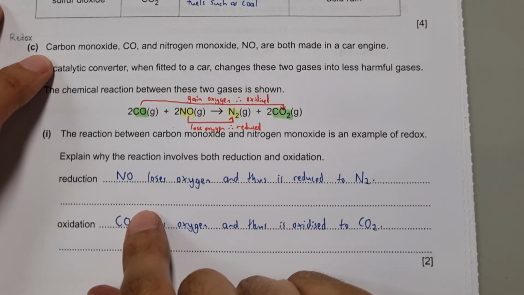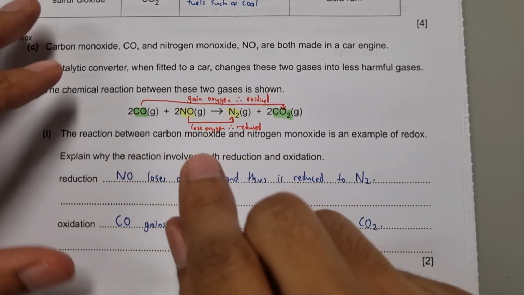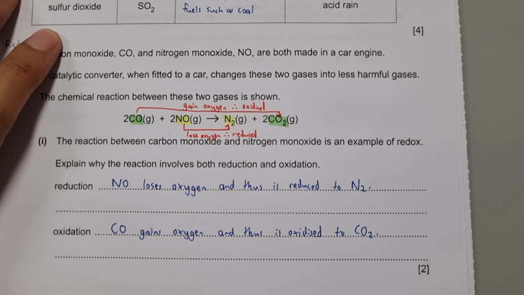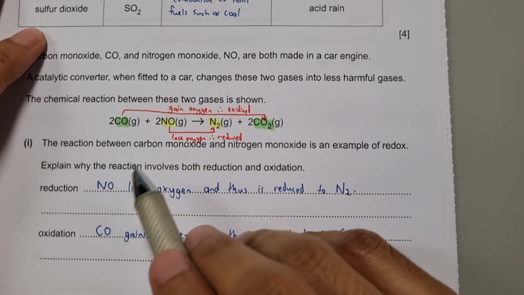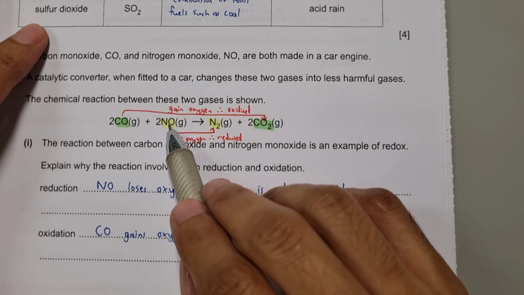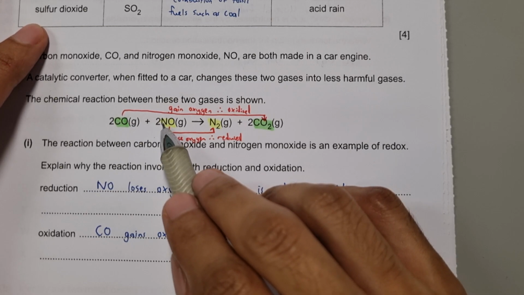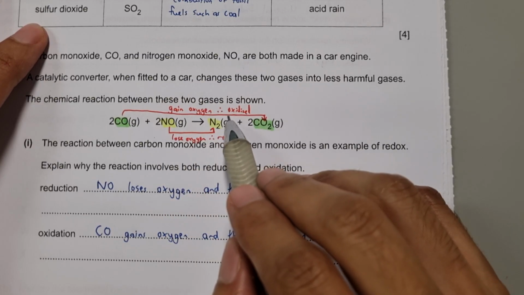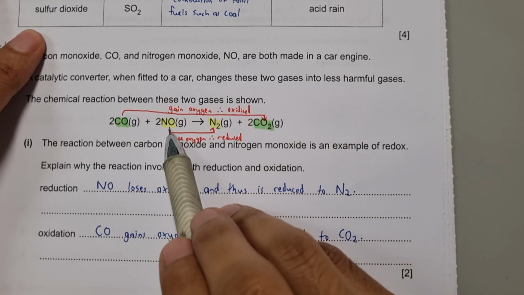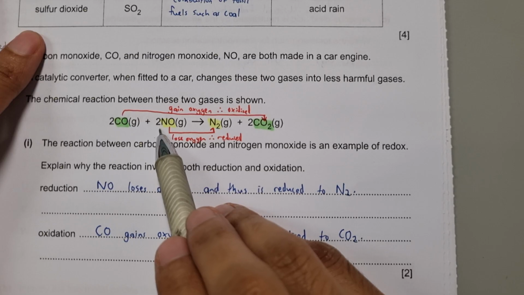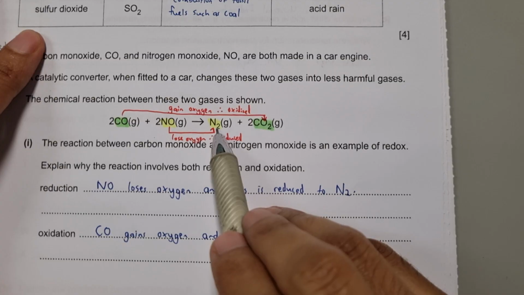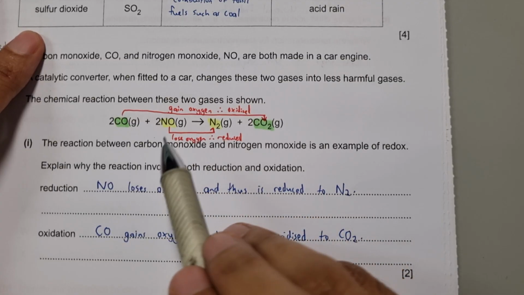If you want to talk about oxidation state, that's a bit more difficult to explain, but you can. In that case, you must say that the oxidation state of nitrogen decreases from +2 in NO to 0 in N2, therefore it is reduced.